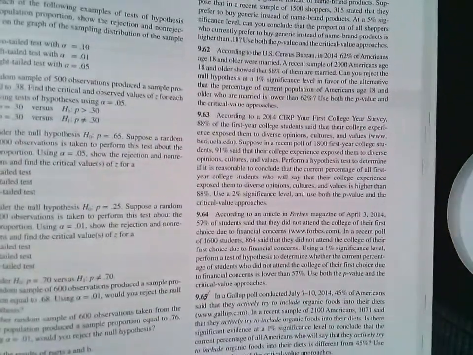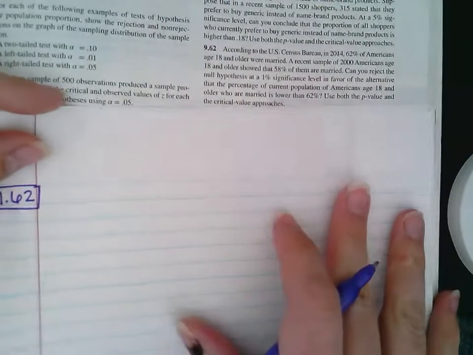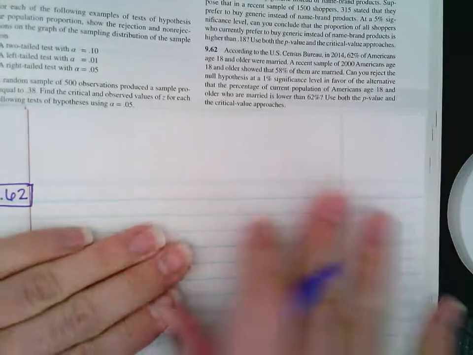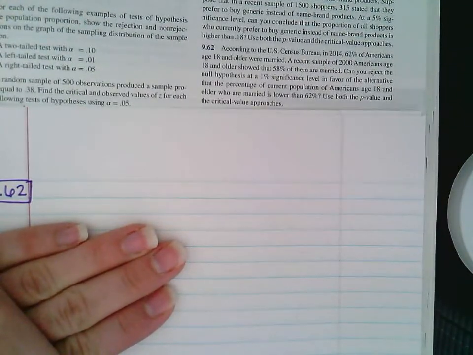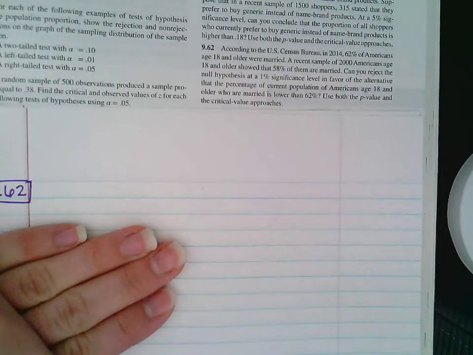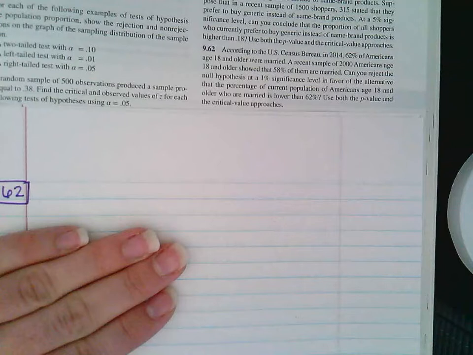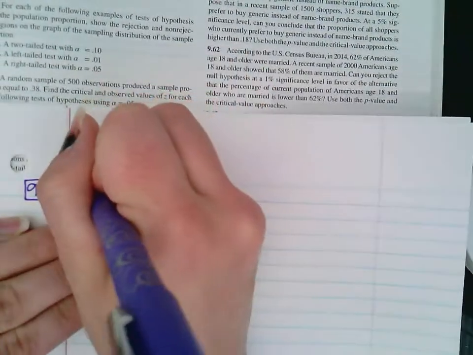Okay, it says, according to the U.S. Census Bureau in 2014, 62% of Americans 18 and older are married. A recent sample of 2,000 Americans age 18 and older showed that 58% of them are married. Can you reject the null hypothesis at a 1% significance level in favor of an alternative that it's actually now lower than 62? All right, so let's use this to create our hypotheses.